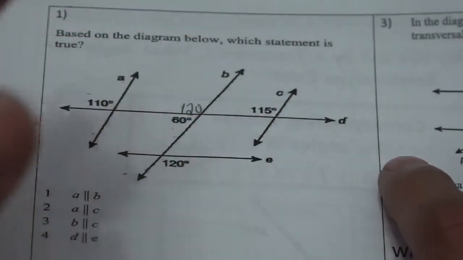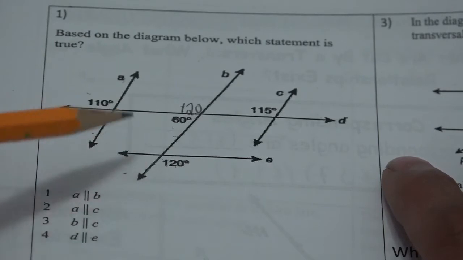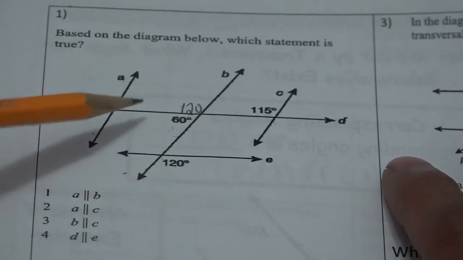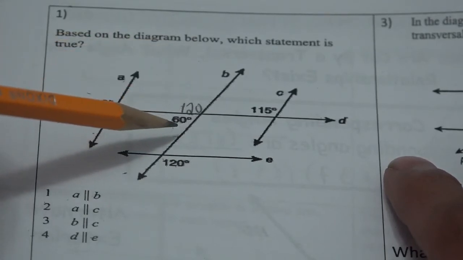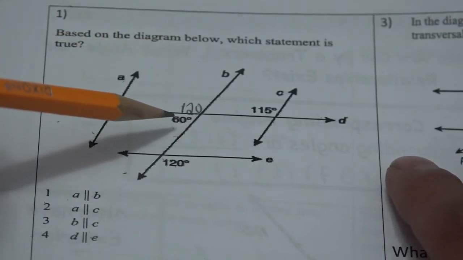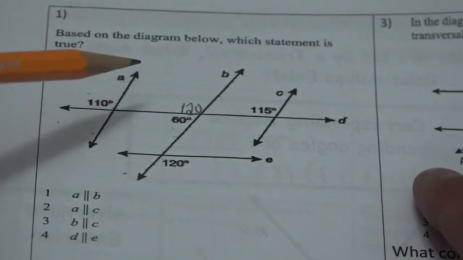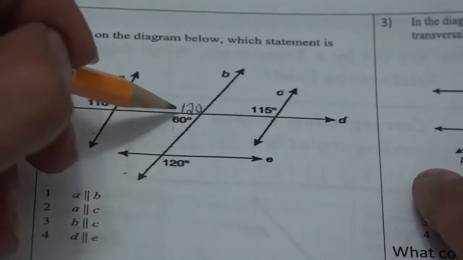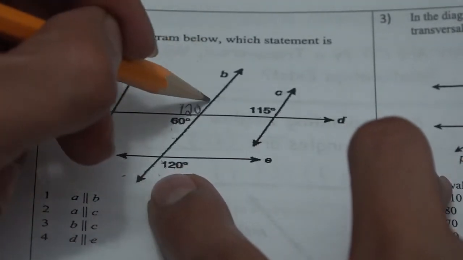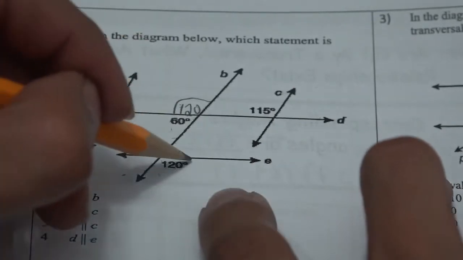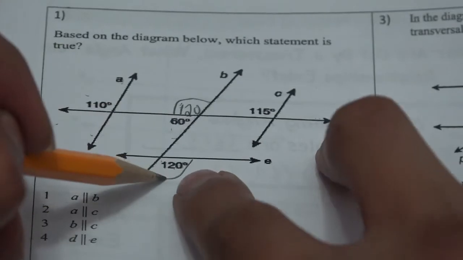There are certain conditions that have to be met, at least a minimum, for two lines to be parallel. Either alternate interior angles are congruent, or corresponding angles are congruent, or alternate exterior angles are congruent, okay? And so on and so forth. All of the things that we just saw before. So, this is 120, and this is 120. This is an exterior angle, and this is an exterior angle. So, these are alternate exterior angles.